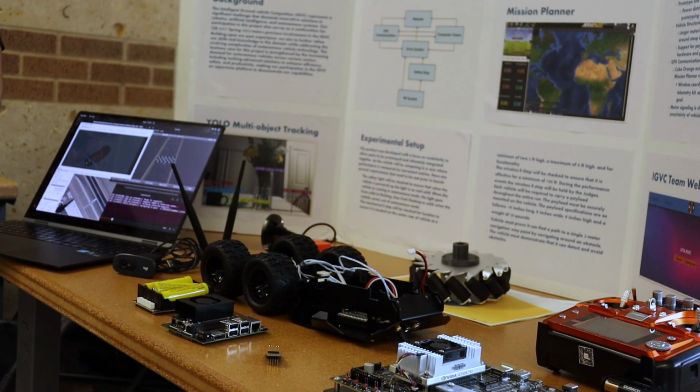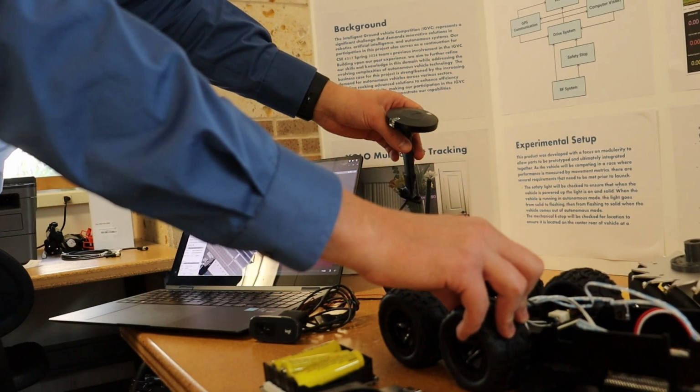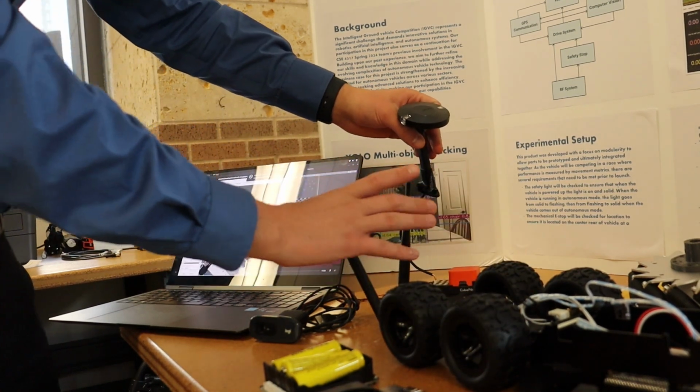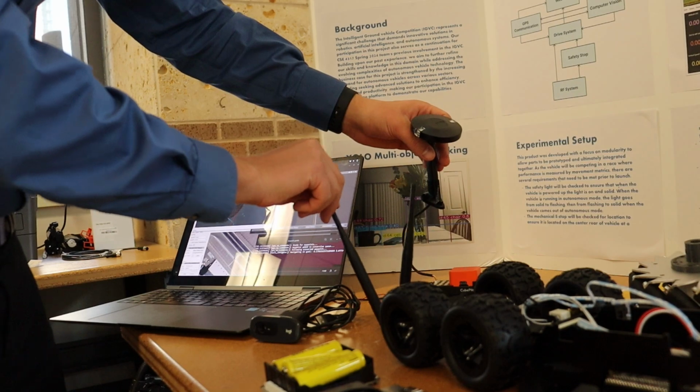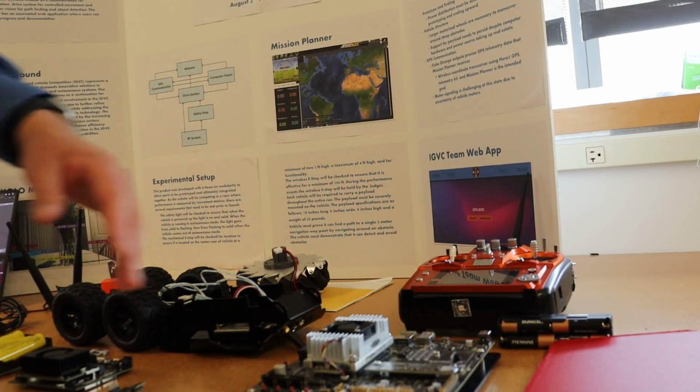Hi, we are the IGVC engineers. We are trying to create an autonomous vehicle that can navigate around an obstacle course with objects in the way, lanes that are guiding the vehicle and ensuring that the vehicle is actually navigating its way within those boundaries, and maintaining speed. We have a little prototype here.